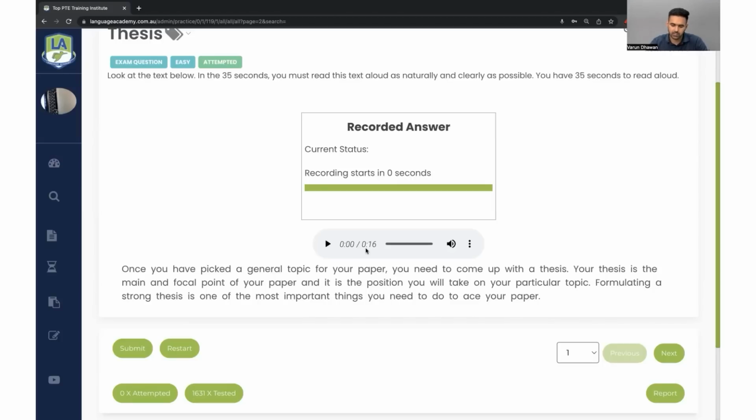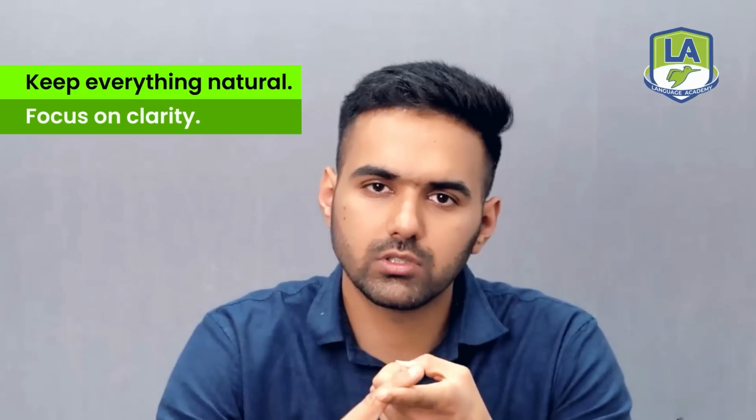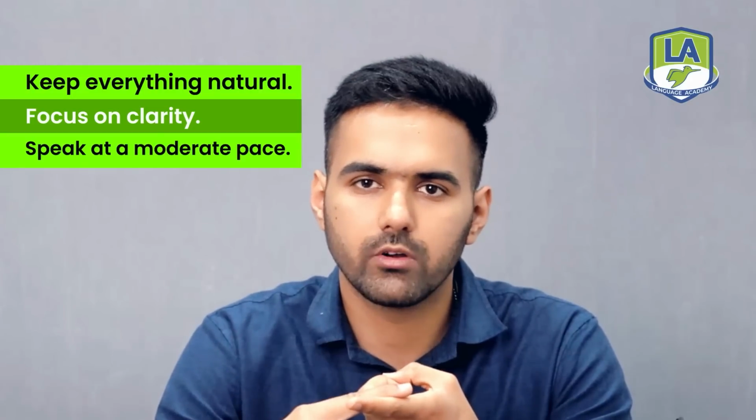It's not your pace. It's not how well you sound or how good your accent is. It's more about your clarity. If you speak clearly, you will be 120% fine. So this is what read aloud is. Keep everything natural, focus on your clarity, and speak at a moderate pace. Do not go too fast, do not go too slow.